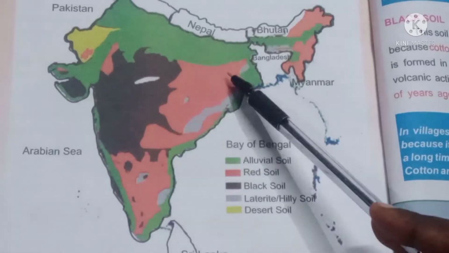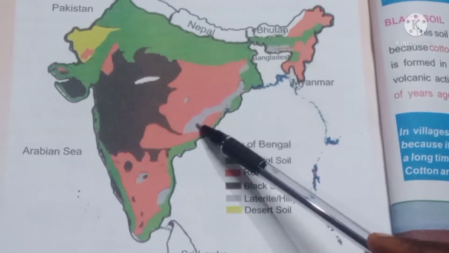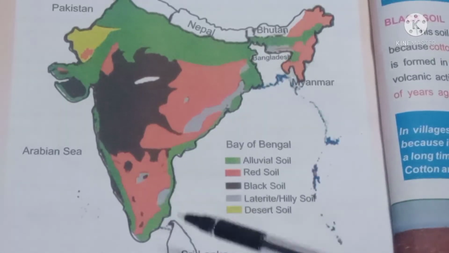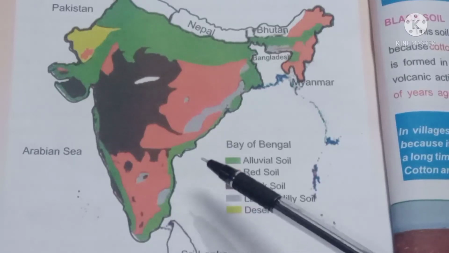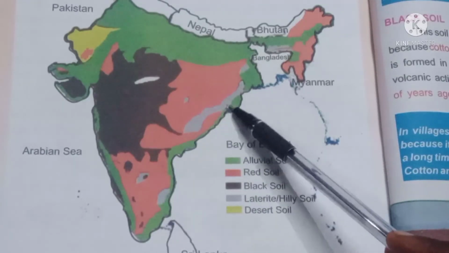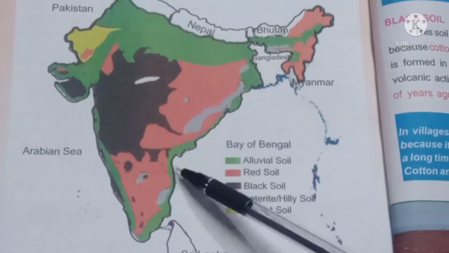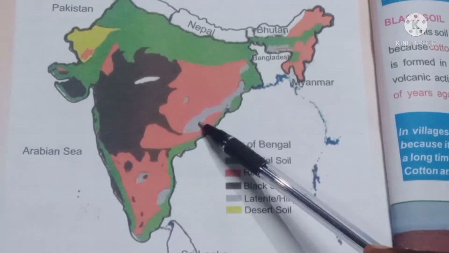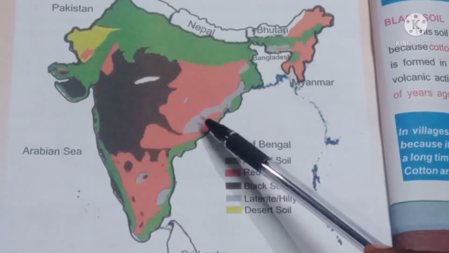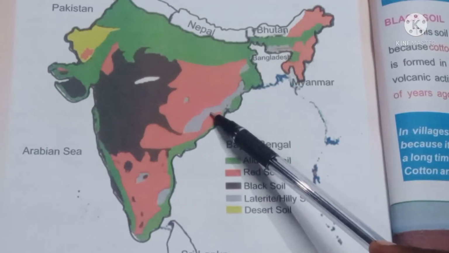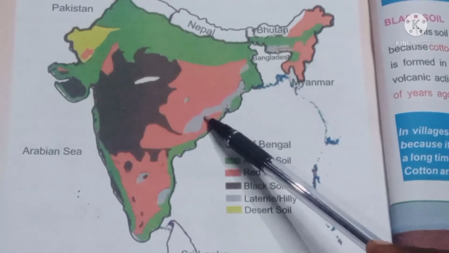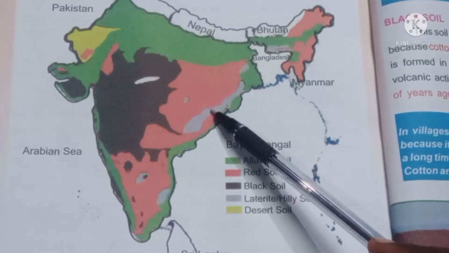Most of the minerals in these mountain slopes are washed away by rainwater. Therefore, this soil needs fertilizers and water for agriculture. As the minerals are carried away, now we have to supply fertilizer for the cultivation and also water for agriculture.